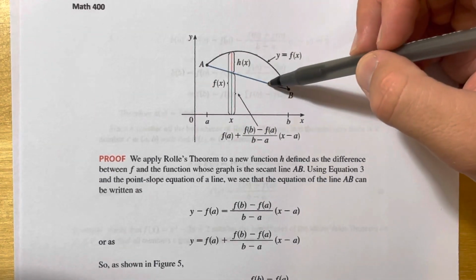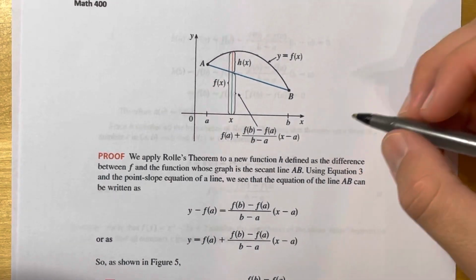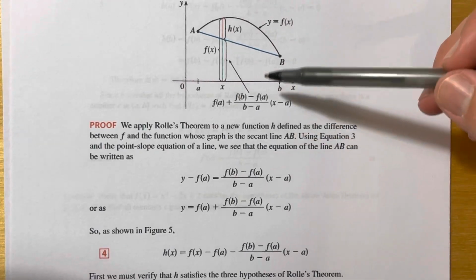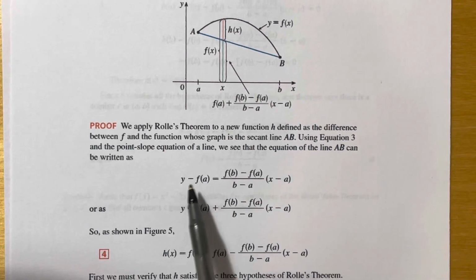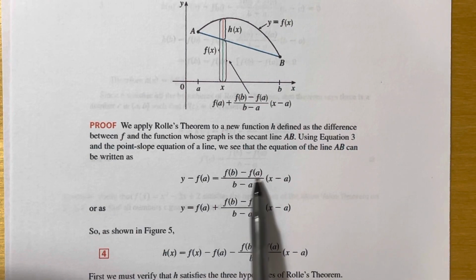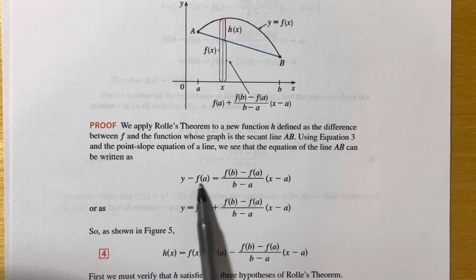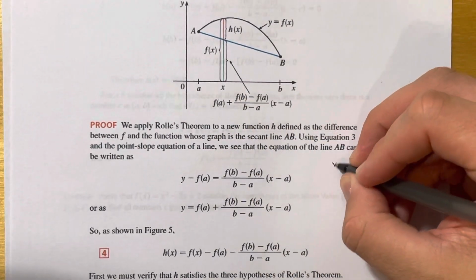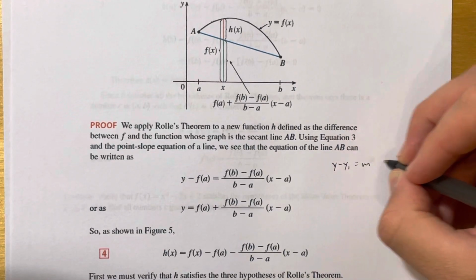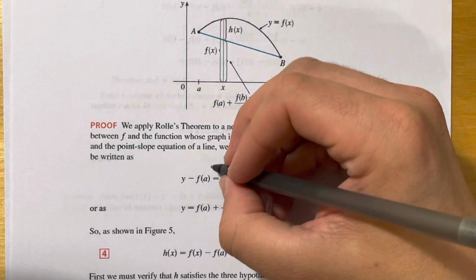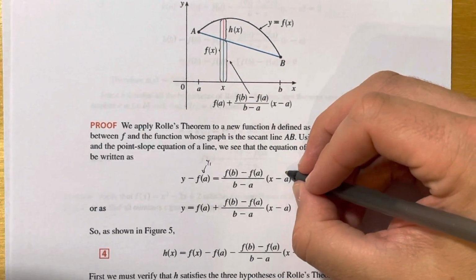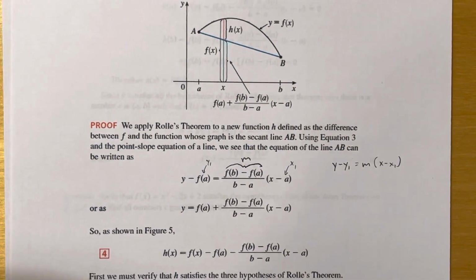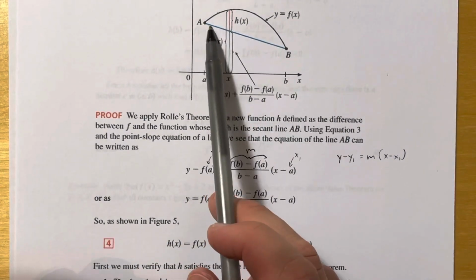Now this secant line will have an equation of, actually we do that down here, so I don't want to jump ahead of myself. Okay, so the equation of this secant line is going to be y minus f of a equals f of b minus f of a over b minus a times x minus a. Now, where is this coming from? This is just point slope form for a line. Remember, point slope form for a line looks like y minus y1 equals m times x minus x1. So this is y1, this is x1, and this entire thing is m in the point slope form for a line.